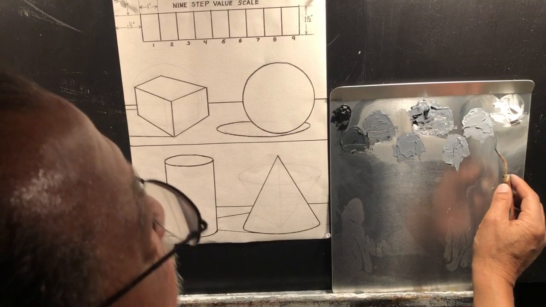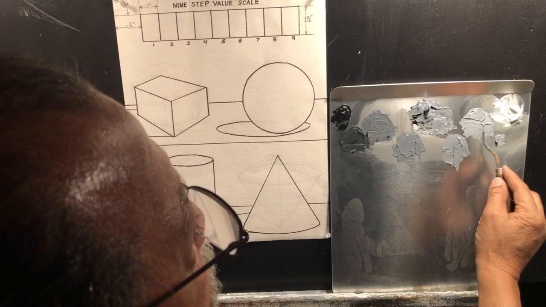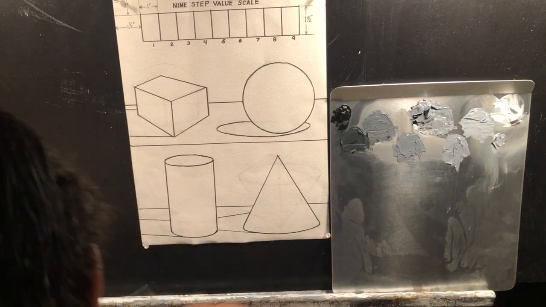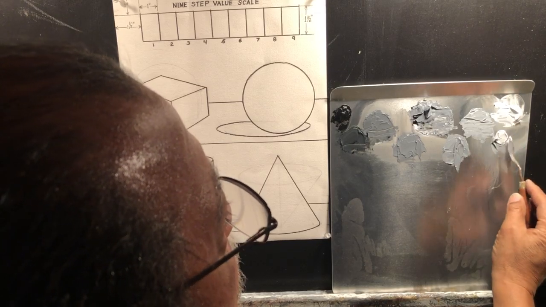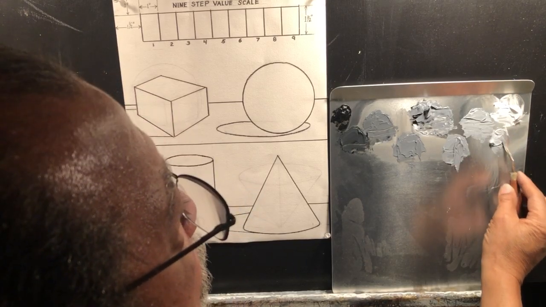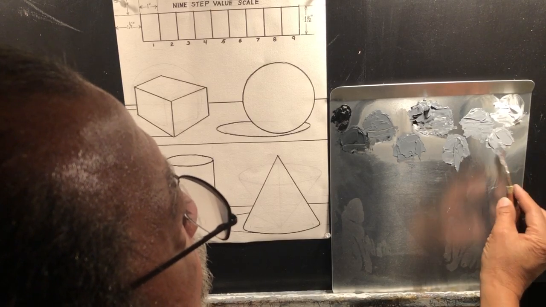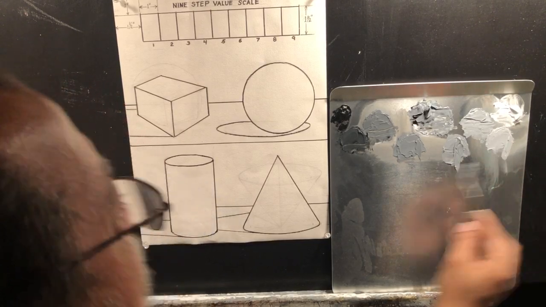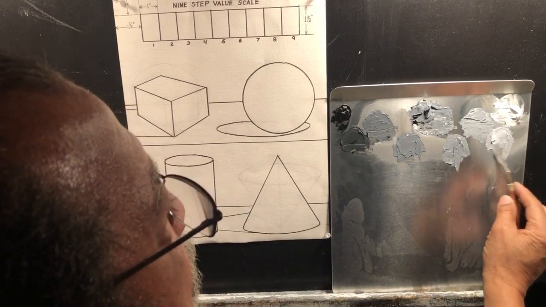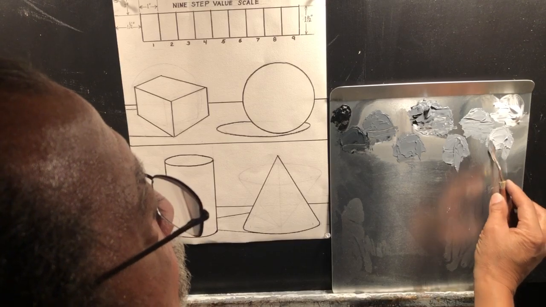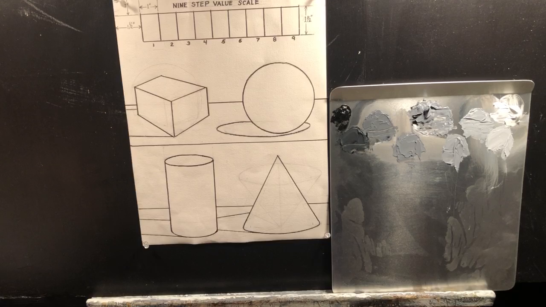Now we'll take some of value 7 over here and mix some pure white into it. Mix a little bit more white, so we can see a distinct difference.